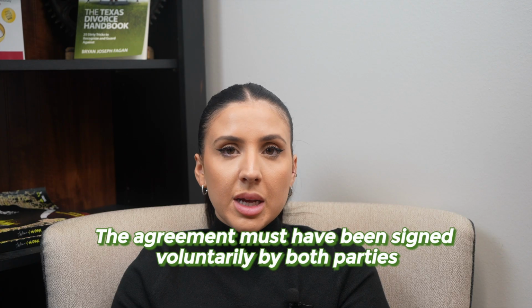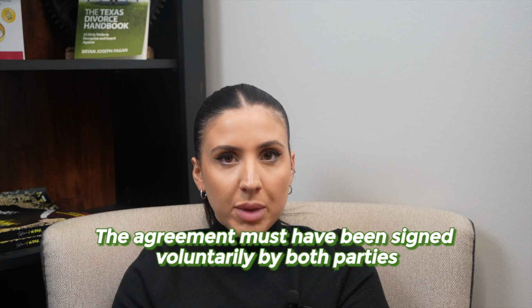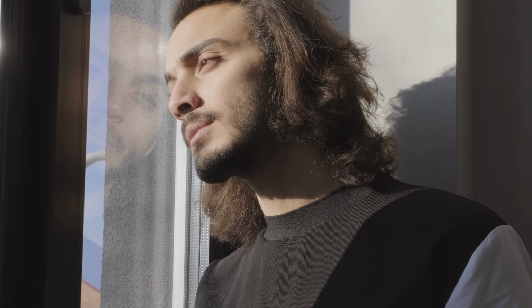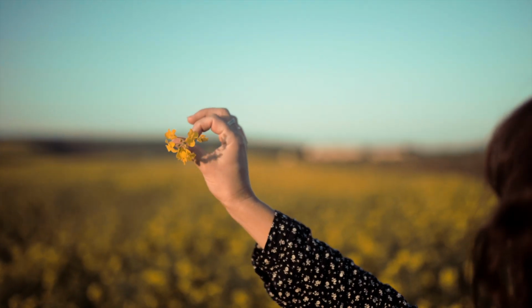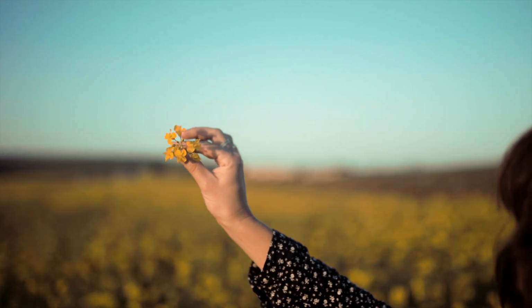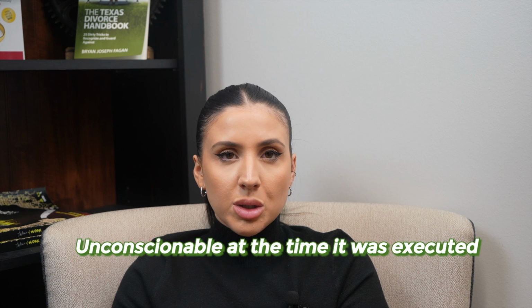First, the agreement must have been signed voluntarily by both parties. If one spouse was forced or coerced into the signing of the prenup, the court can rule that the agreement is invalid. This often happens when there is evidence of duress, where one party pressures the other into signing the agreement without free will.